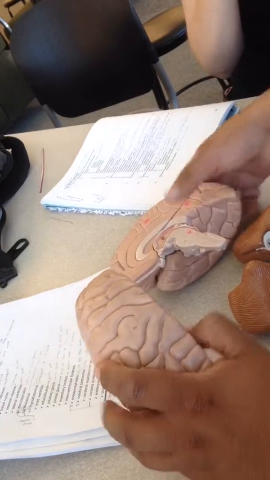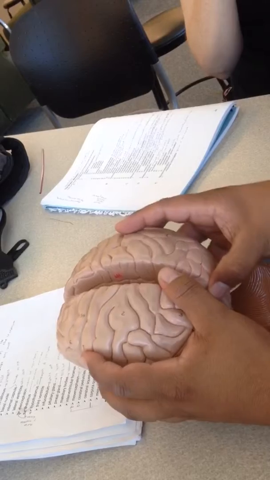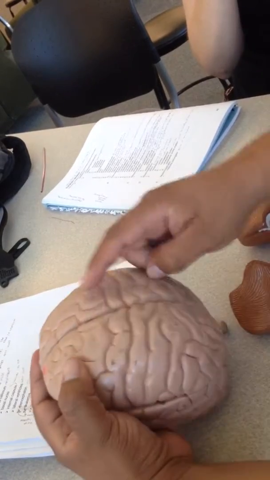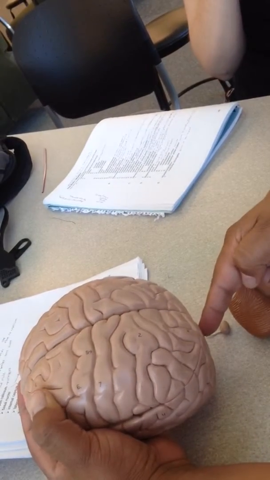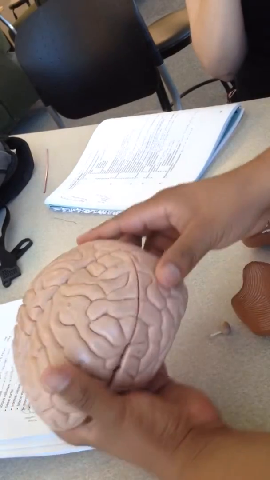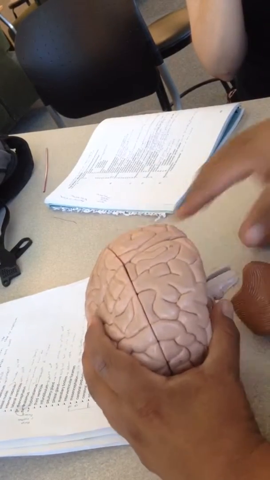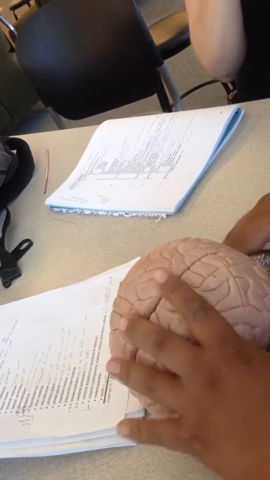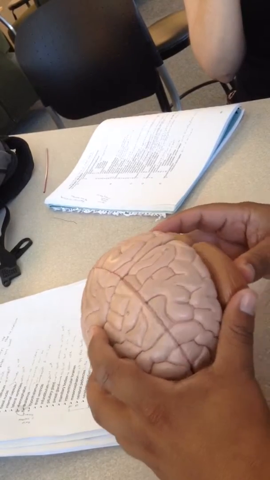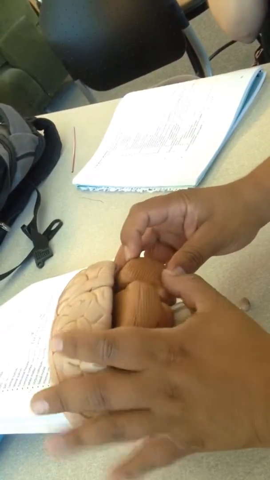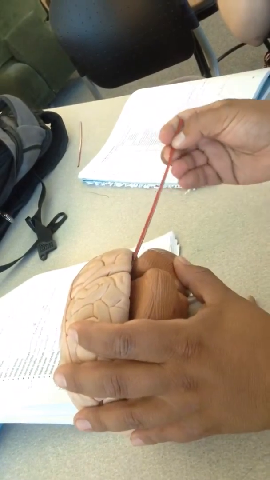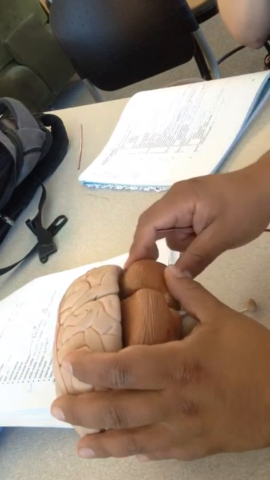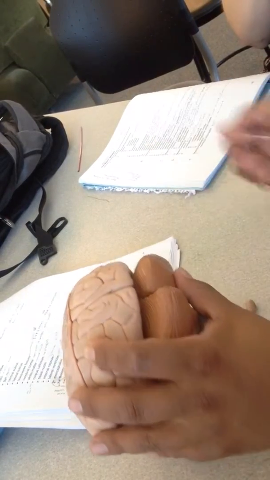The longitudinal fissure is what divides the two hemispheres, right down this way. Your transverse fissure divides your cerebellum from your cerebrum, and this doesn't have good wires, so right there. So this is your transverse right here. Yes, good, good, okay.